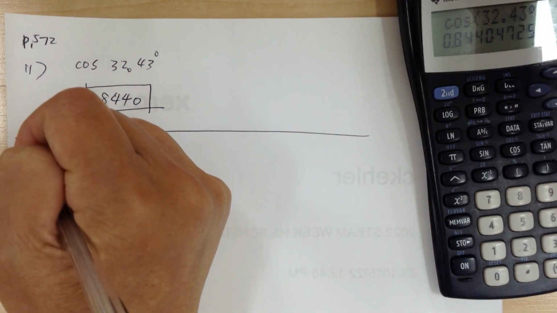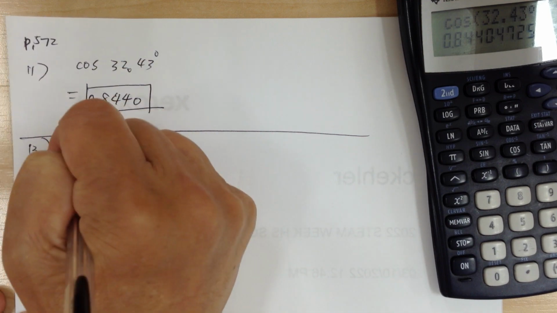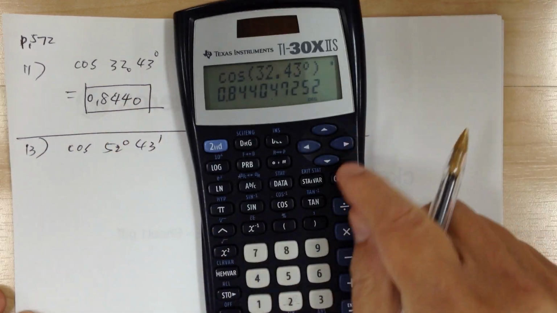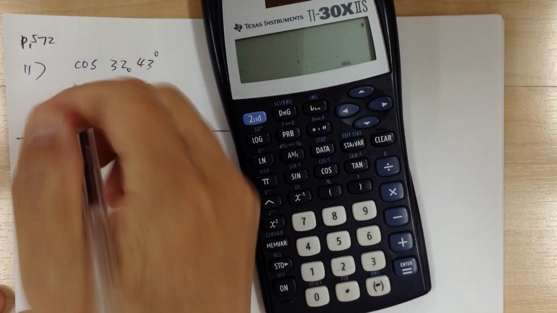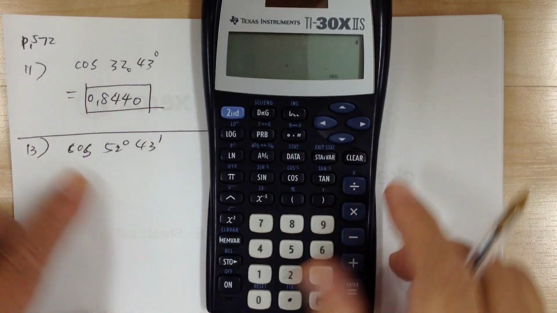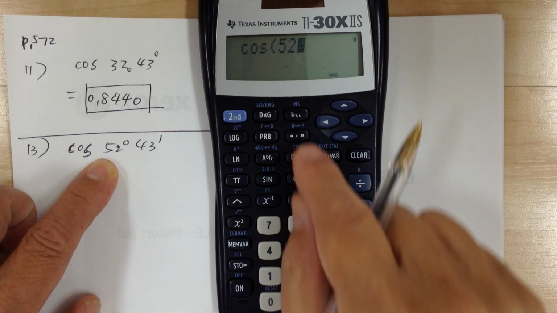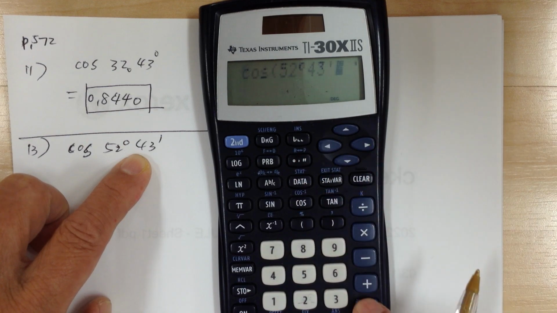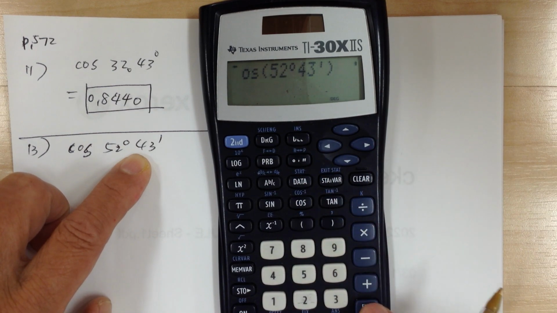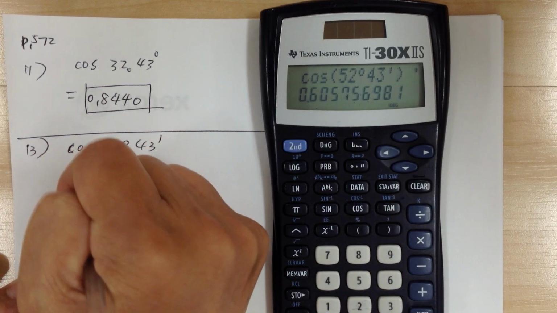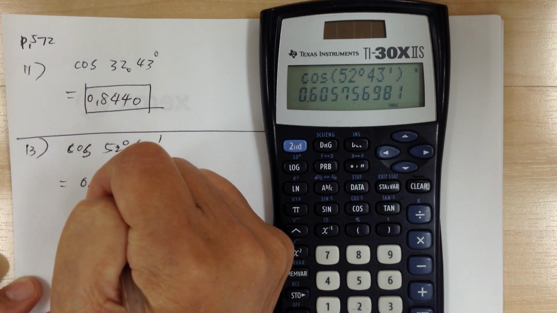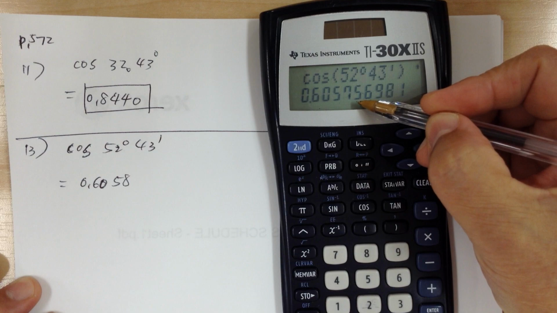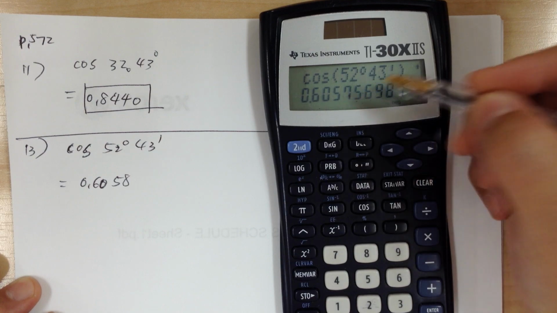Okay, number 13. You have cosine of 52 degrees 43 minutes. So you can get your calculator. You enter cosine 52 degrees 43 minutes, and close out your parentheses, then push equal. So this is equal to 0.60. Now it's 57, 575. So it becomes 58. The 5 over here, we round it up to make the 7 into an 8.